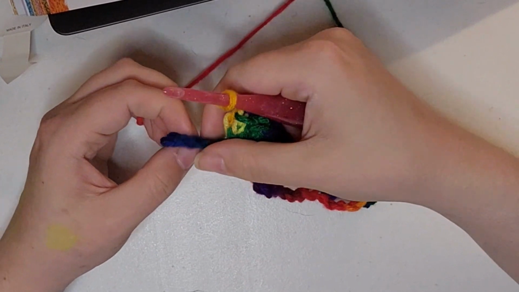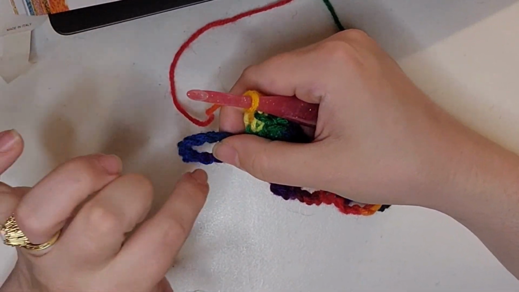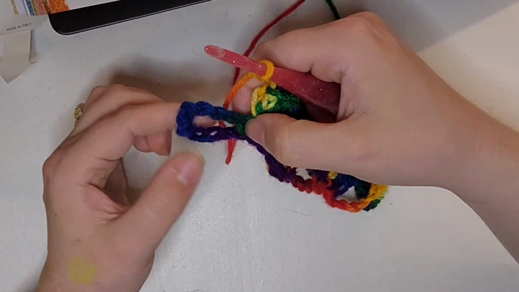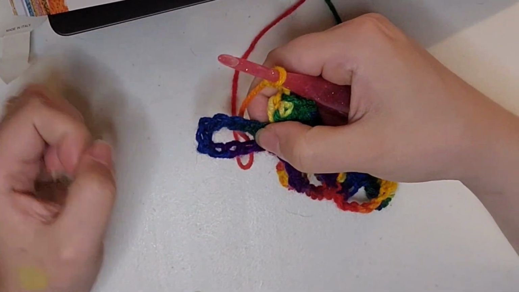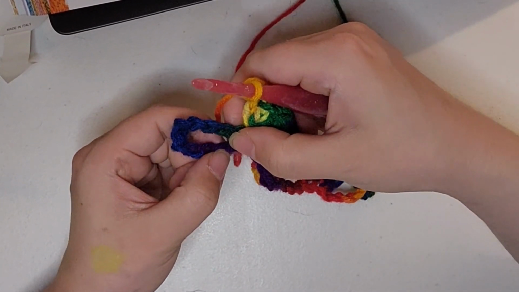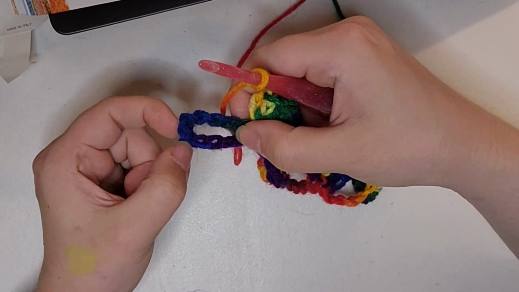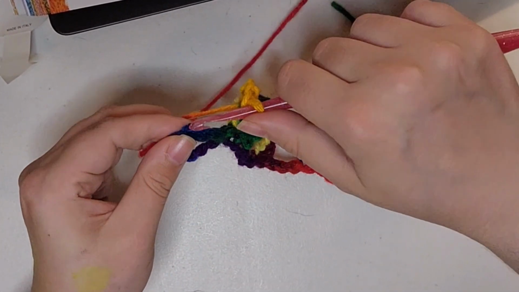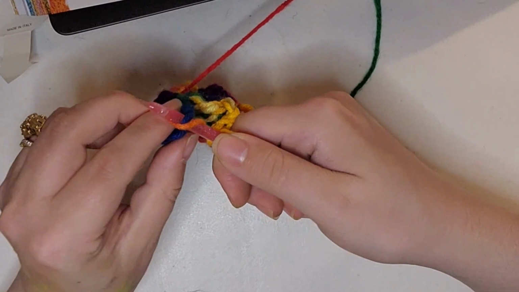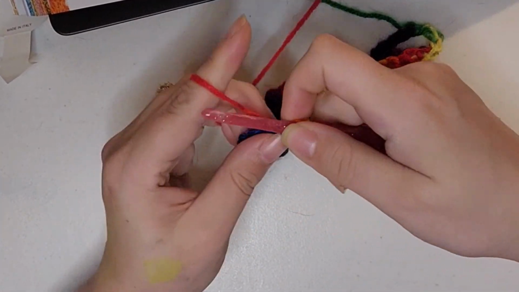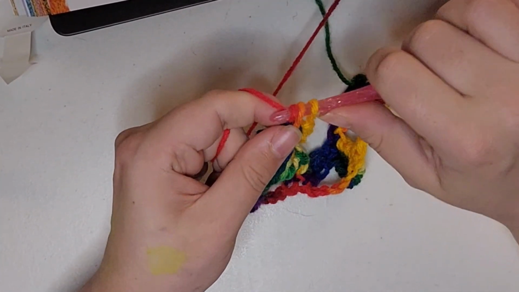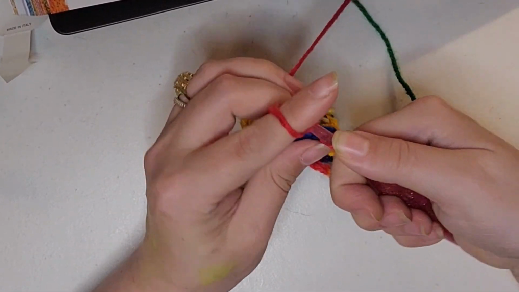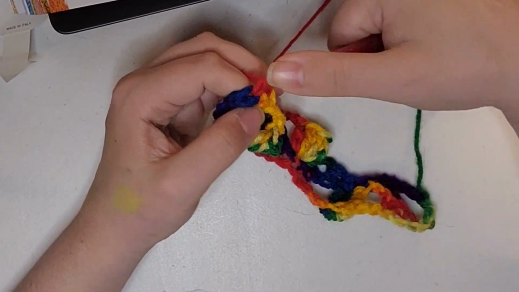Okay, and then it says 1 single crochet in the 6th and 7th of the chain 9 turn. So this is super annoying. I wish it was just easier. 1, 2, 3, 4, 5, 6, 7. So we're gonna put it right here, a single crochet, and we're gonna put it right next to it, so that's 6 and 7.